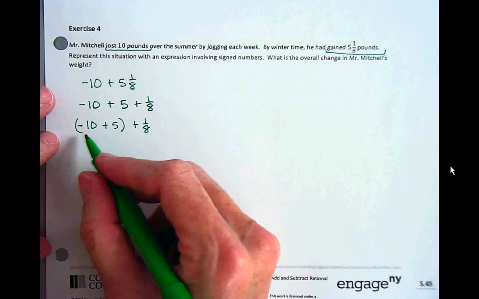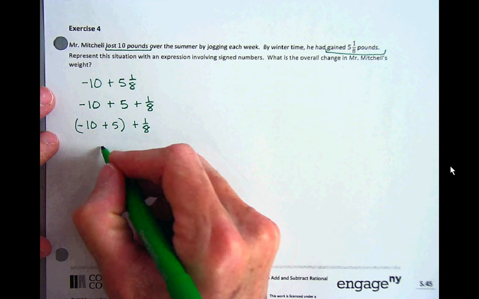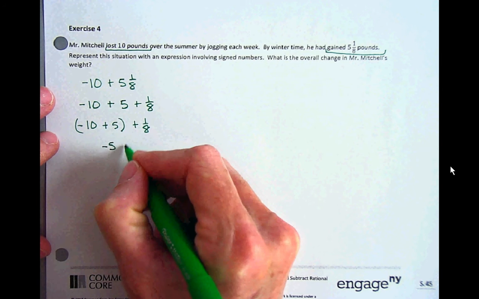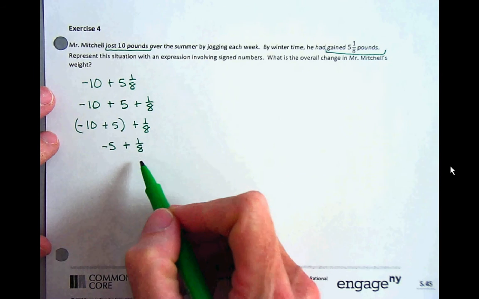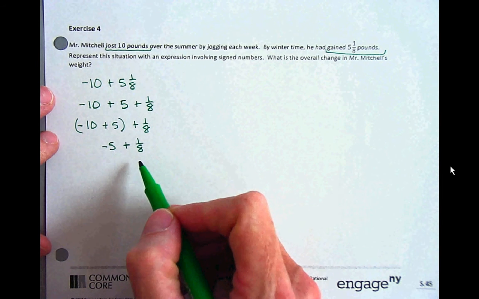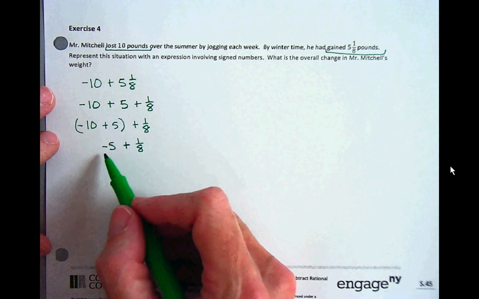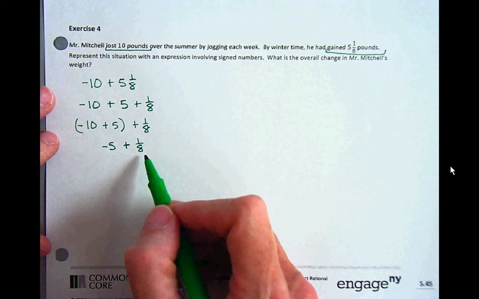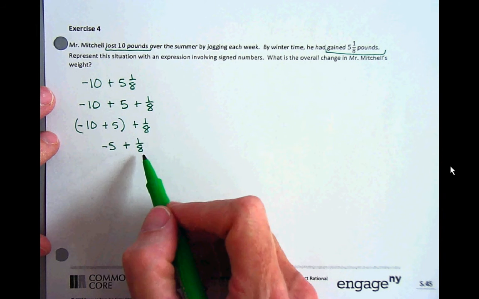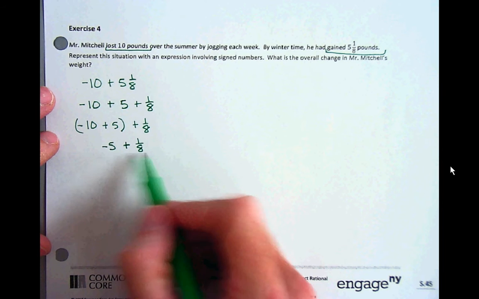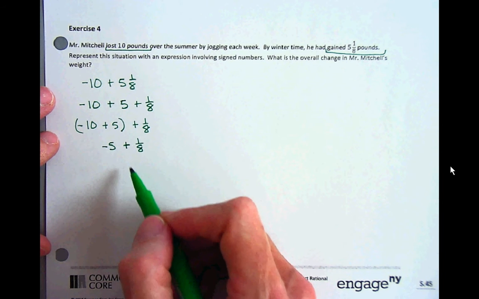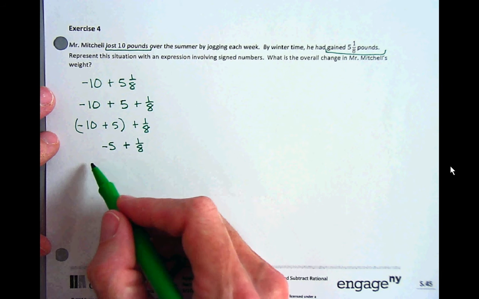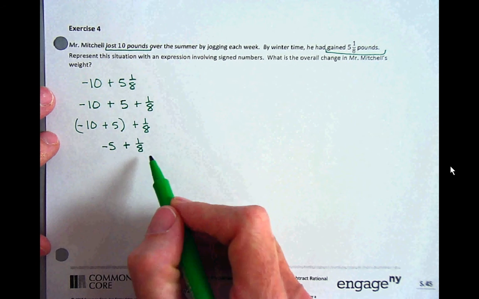So what is minus 10 plus 5? Well, that would be a minus 5, and then plus 1/8. Now, don't throw these together and think it's minus 5 1/8, because this is a minus 5, and then we're adding an eighth to this. So in essence, since this is negative and this is positive, this is actually a subtraction problem. If you draw it out on a number line, we went to the left minus 5, but then we're going to the right 1/8.